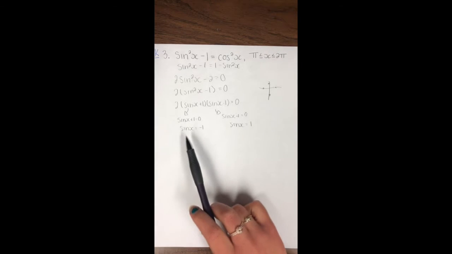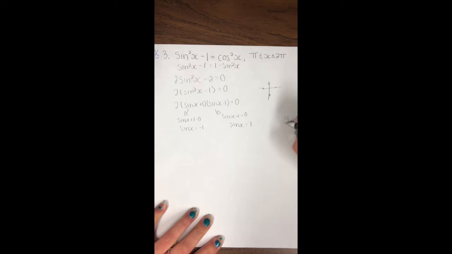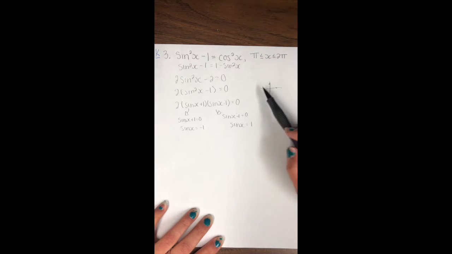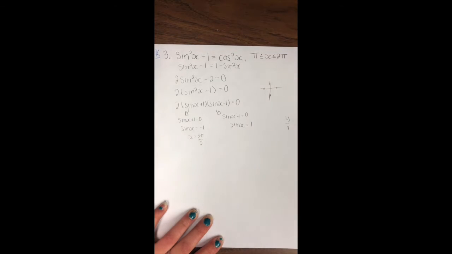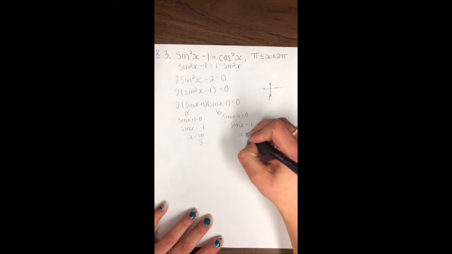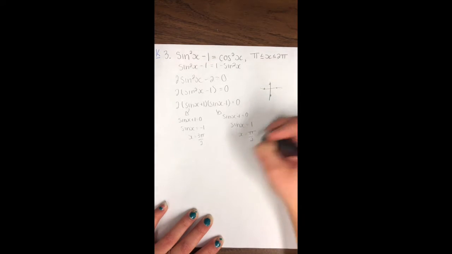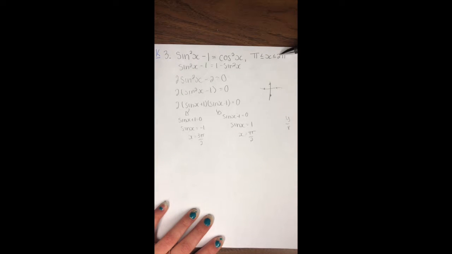So if you use the unit circle, sine x is equal to y over r, and r is 1 in the unit circle, so it's just the coordinate of y. So when y is -1, you are down here, so that is 3 pi over 2, so x is equal to 3 pi over 2, and then you do the same thing for this. When the y coordinate is 1, it is up here, and that's pi over 2, so x is equal to pi over 2.